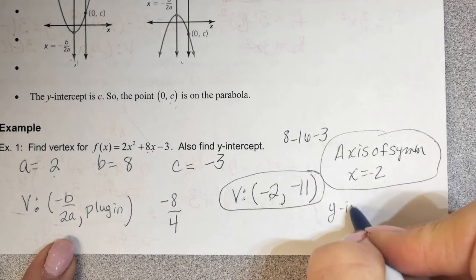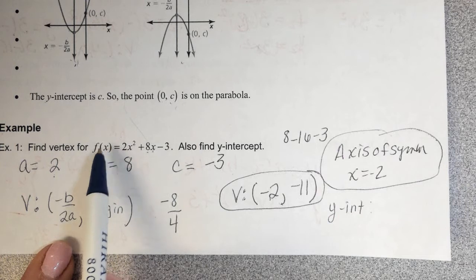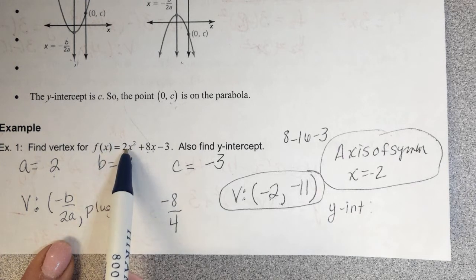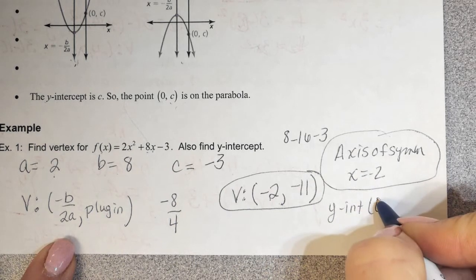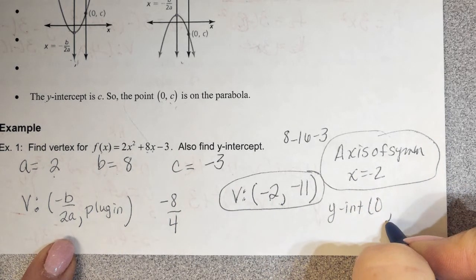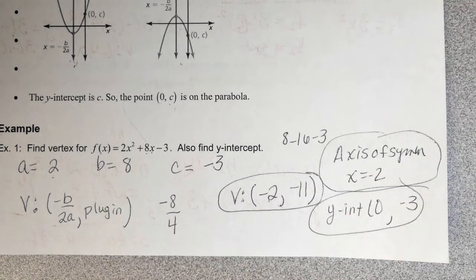Lastly, we're going to find that y-intercept. All you have to do is plug in 0 for x. f of 0. 2 times 0 plus 0 minus 3. What is it? 0 comma negative 3.